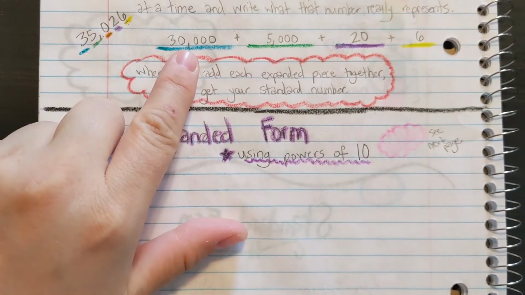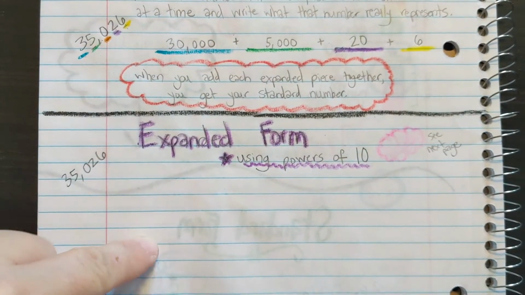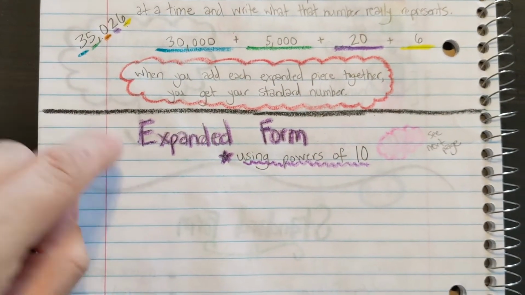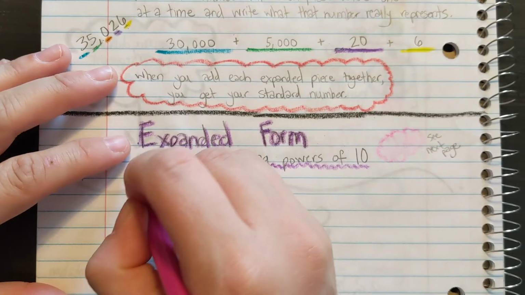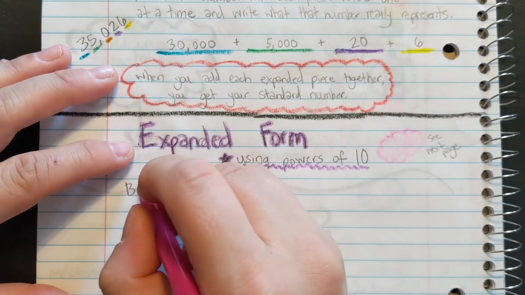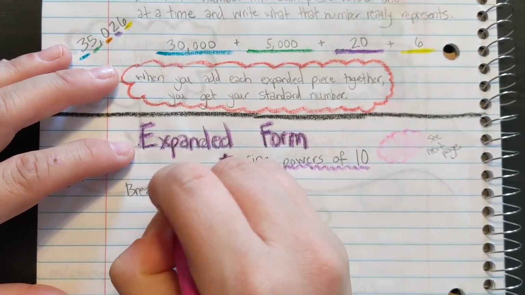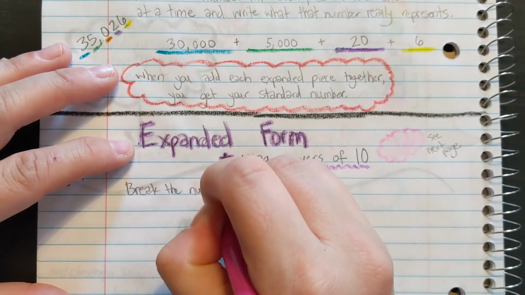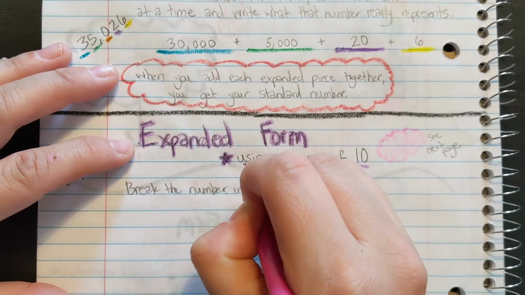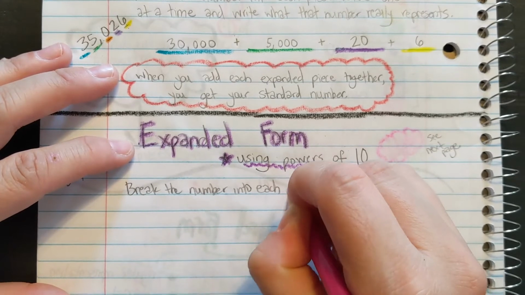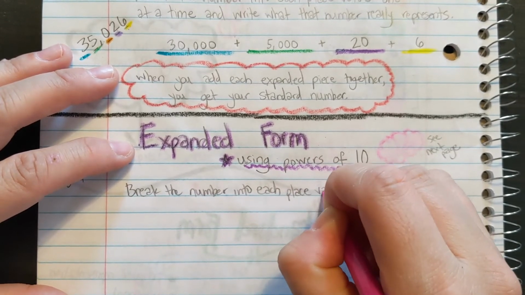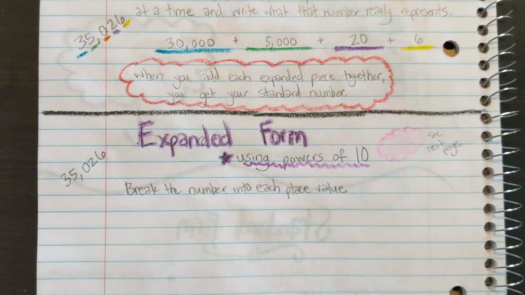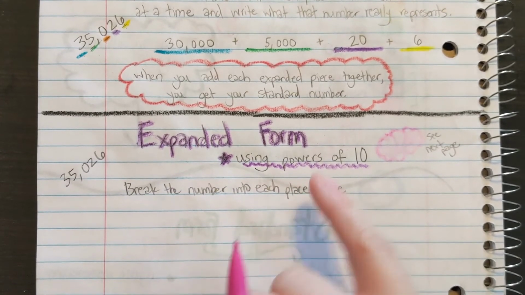Instead of just telling me what it stands for, you have to multiply it by the power that it's in. Okay, so let's really quickly describe that. So you're going to break the number into each place value, just like we did before. Break the number into each place value one at a time.